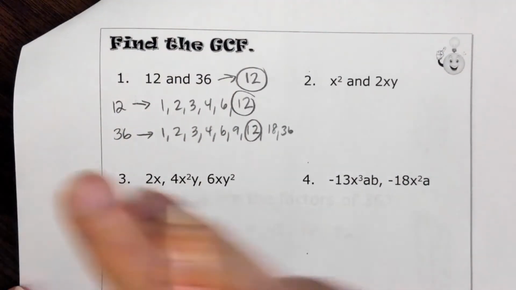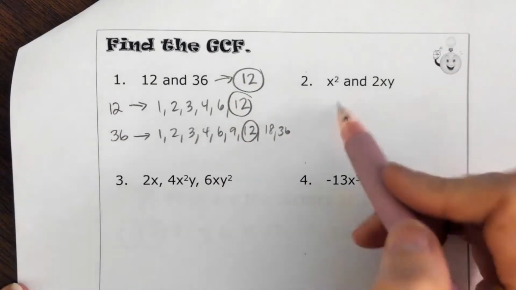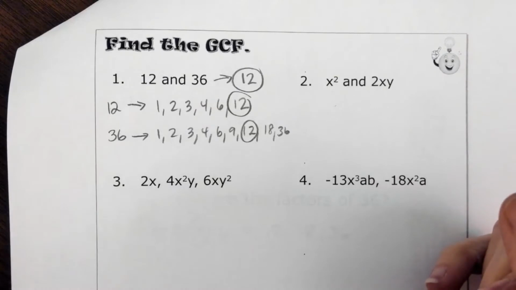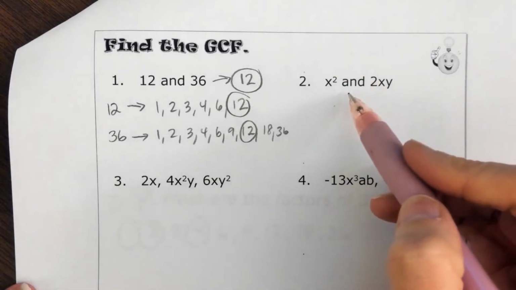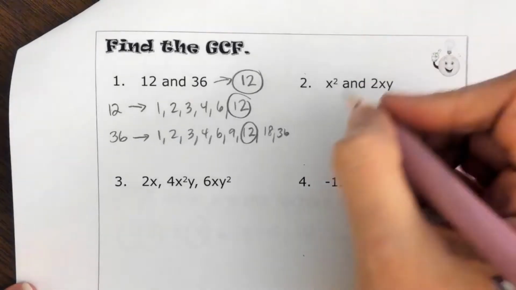All right. Now, I'm going to show you how to do this one. I'm going to do a couple of them with you, and I'm going to let you try one. I'm going to do this one. I'm going to let you try this one. So what we're going to do with this one is we're going to find the GCF of the numbers and the GCF of the letters, okay?